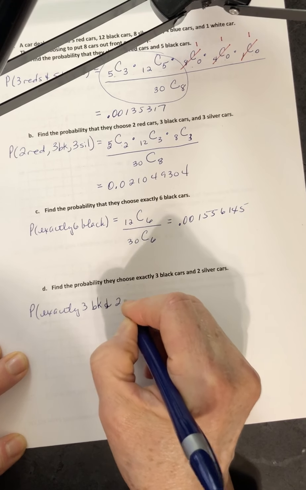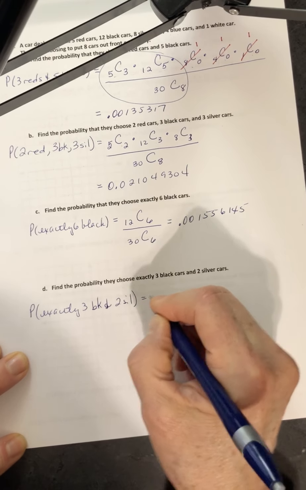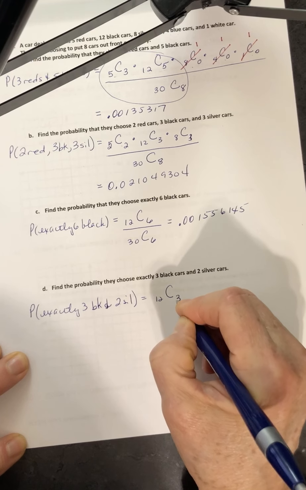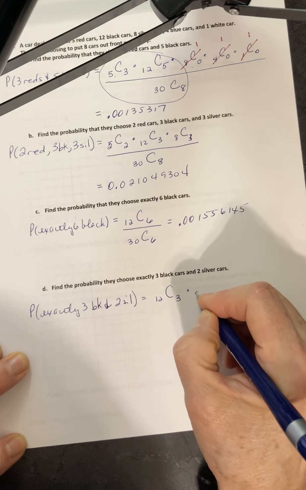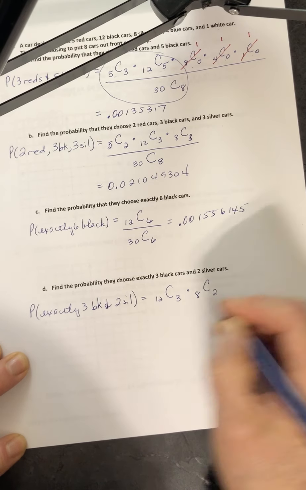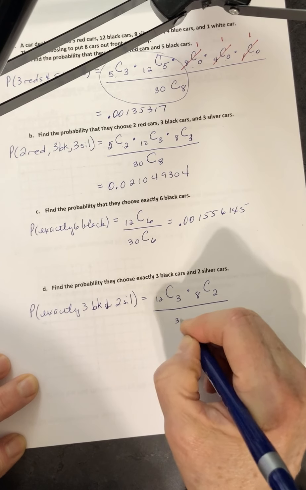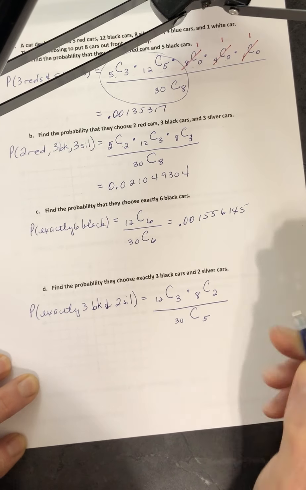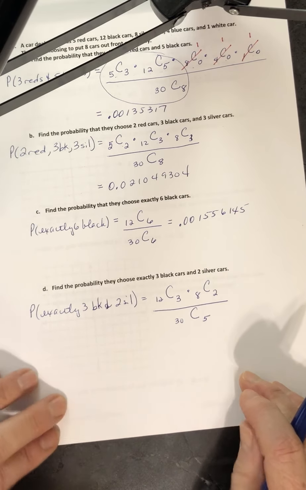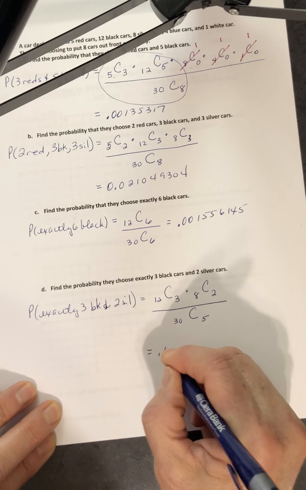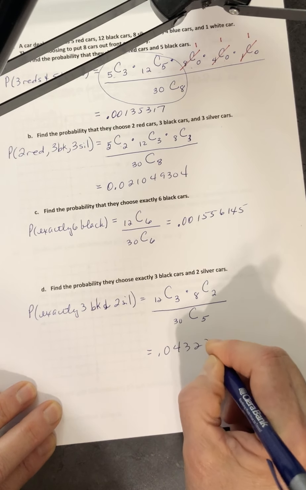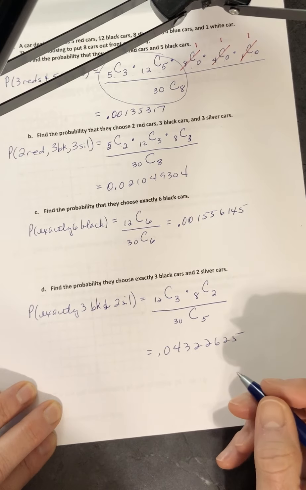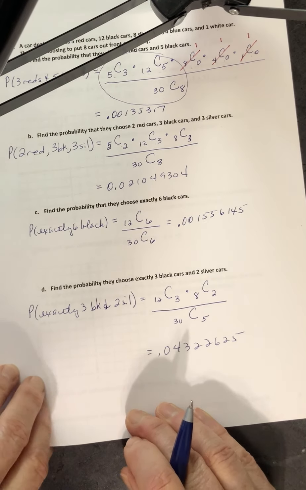So I've got 12 choose 3 on the black times 8 choose 2 on the silver, divided by 30 choose 5 because we're choosing 5 total cars for the display. And we have our probability there.